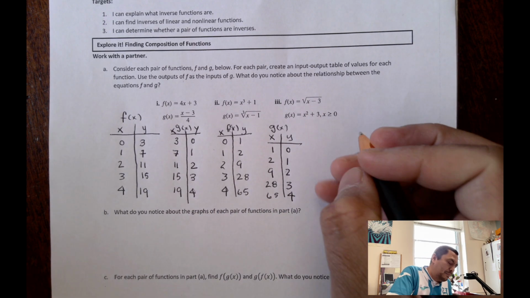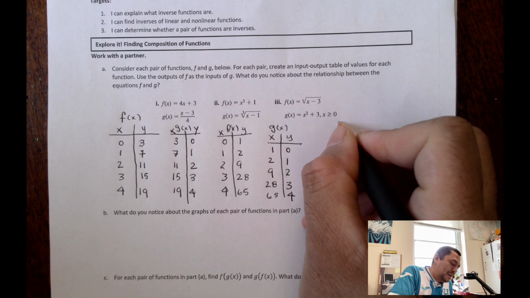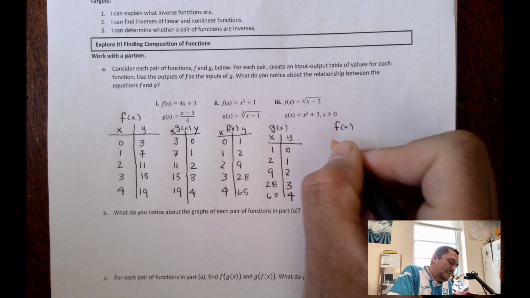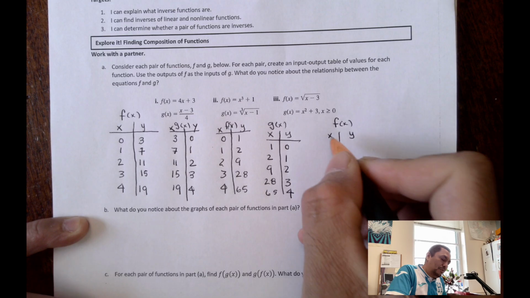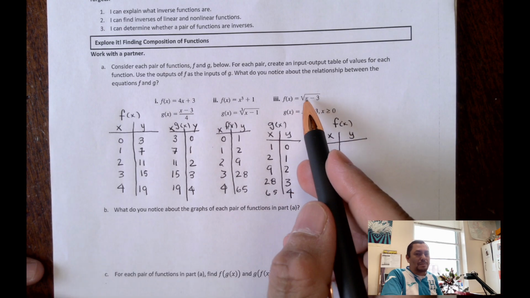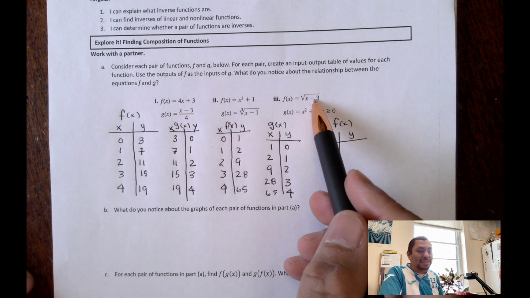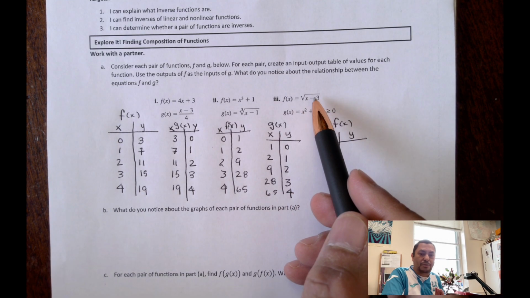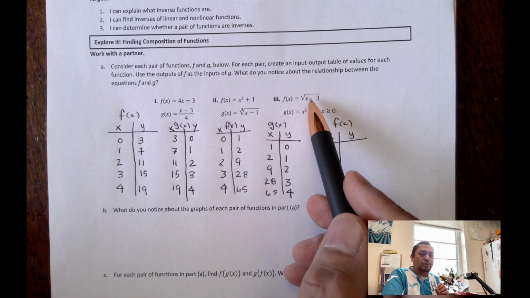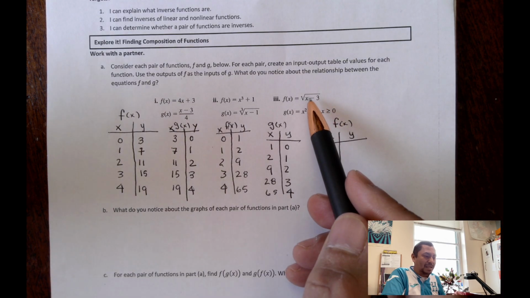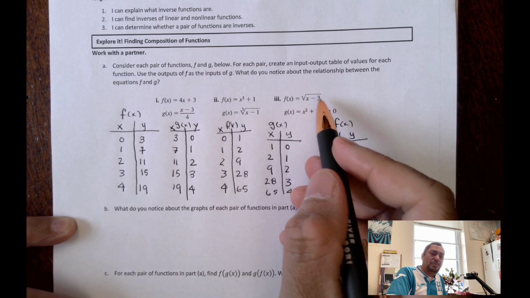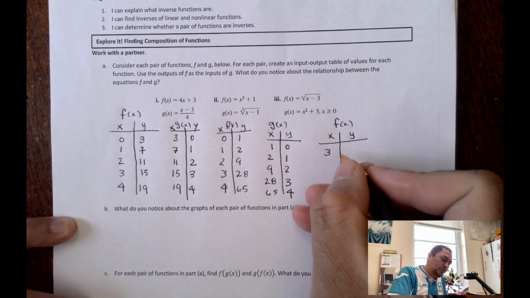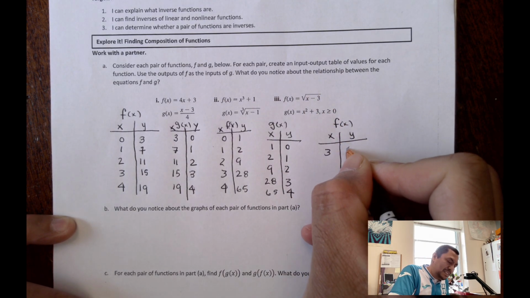Now I'm going to the third part, f of x. I have inputs and outputs. I'm going to write my tables. I'm not going to have negative numbers here. And this one has an x minus 3, so I'm going to start with the value that makes the expression equal to 0. So I'm going to start with 3, because 3 minus 3 is 0, and the square root of 0 is 0.